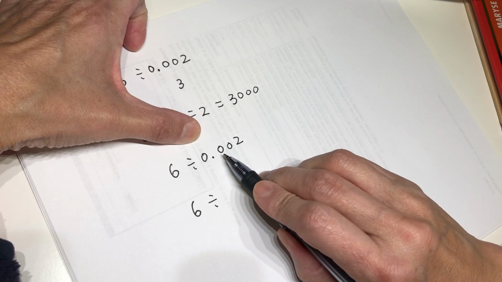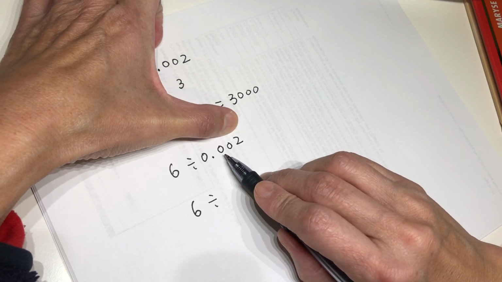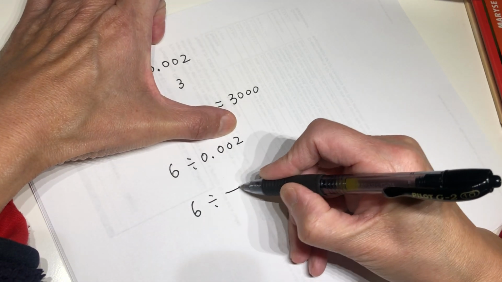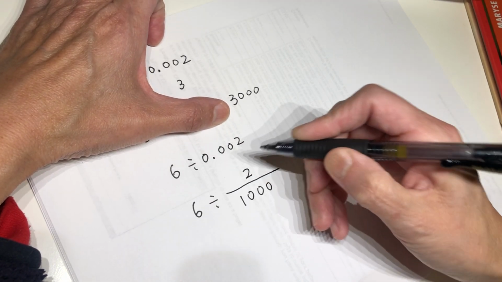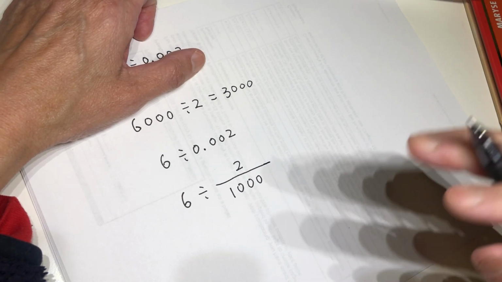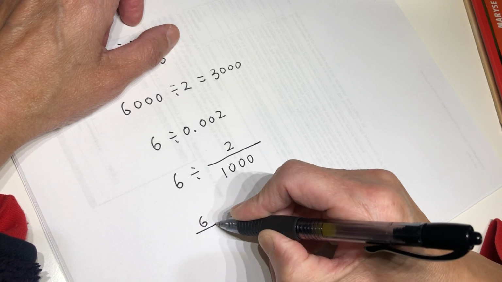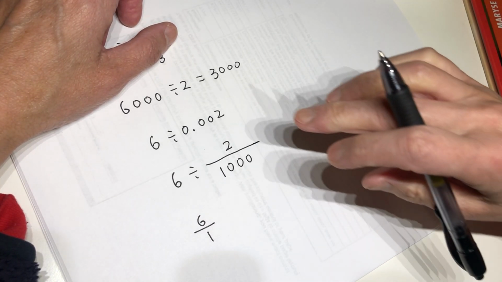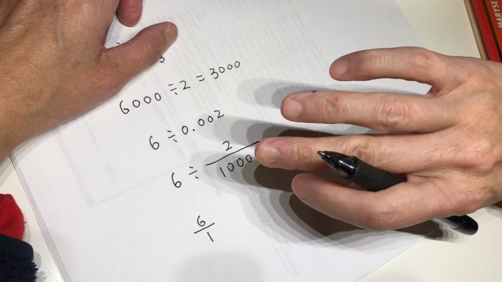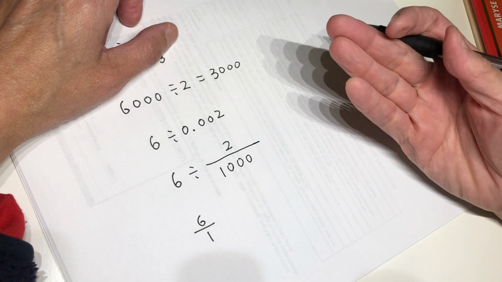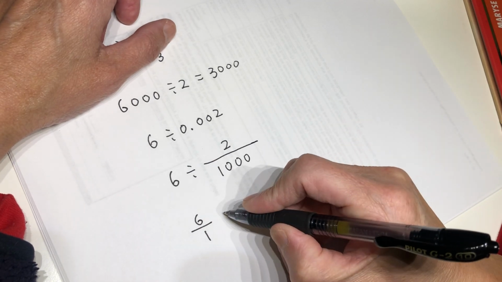This is a tenth, hundredth, thousandth. 3 decimal places, so it's in the thousandth place: 2 over 1,000. Another thing we know is that 6 is actually 6 over 1, right? And when you divide a fraction, it equals multiplying by its reciprocal.